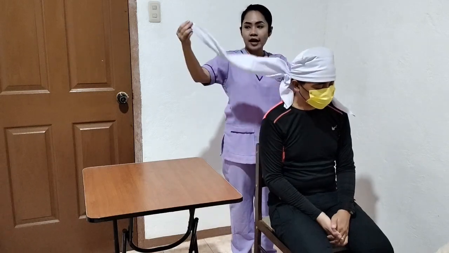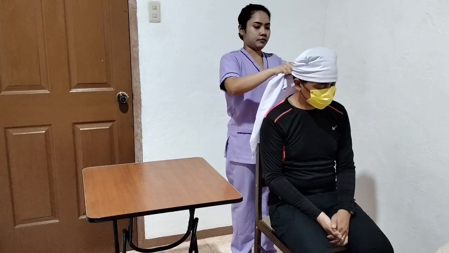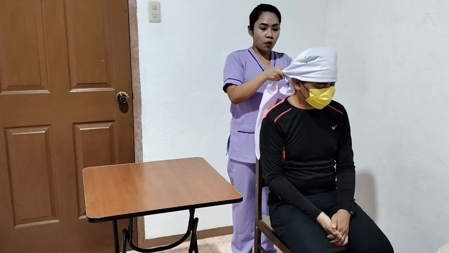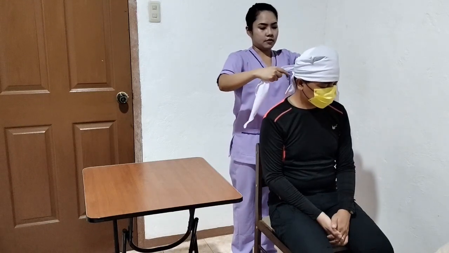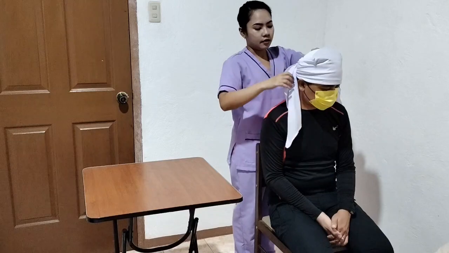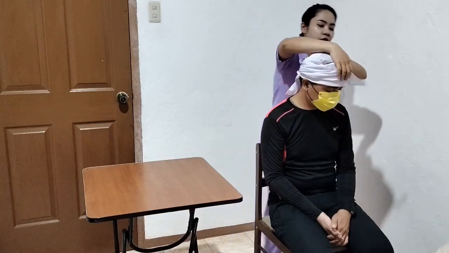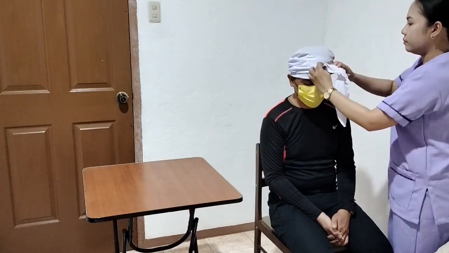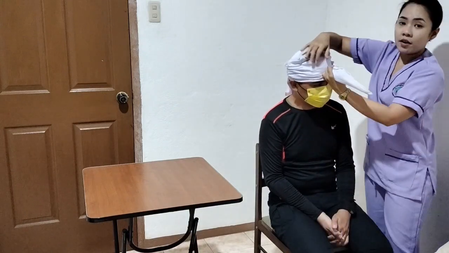Again, the two ends are the two edges. Cross it over. Bring it in front of the forehead of the individual. And do the square knot.